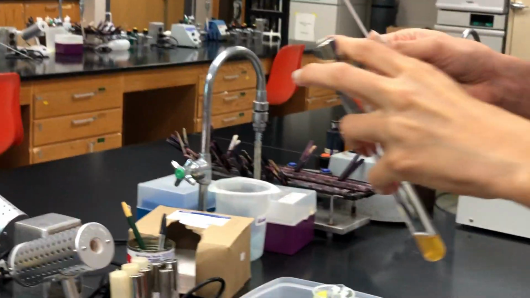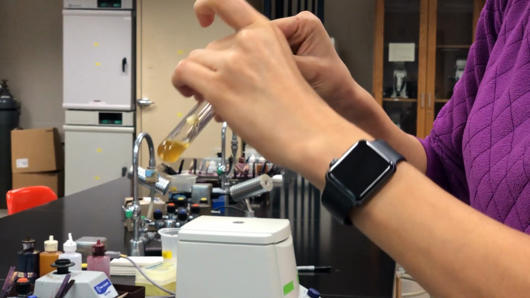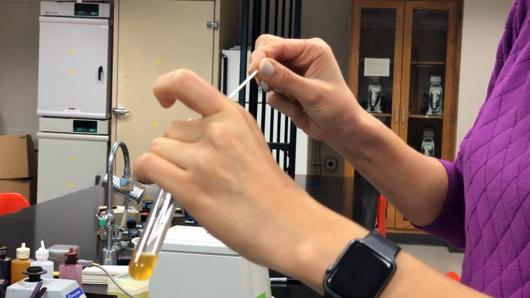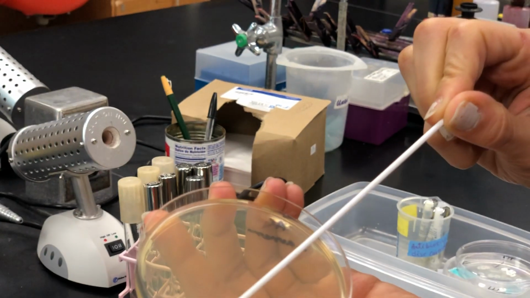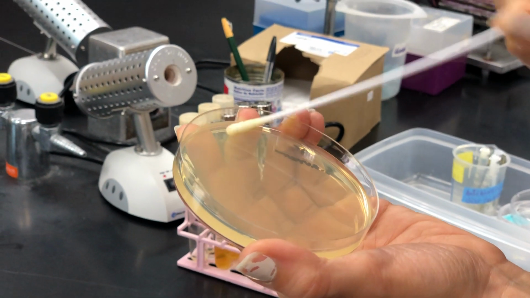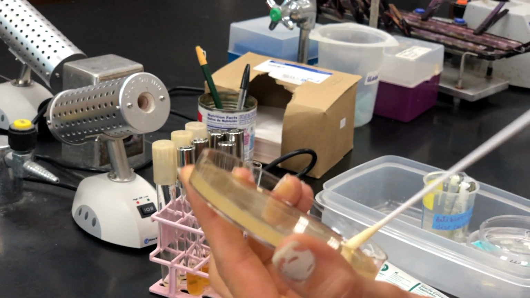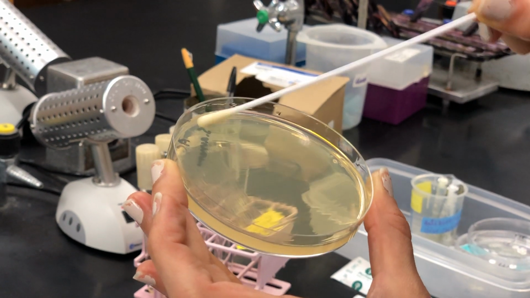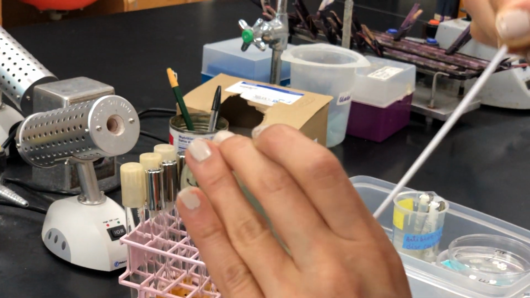Then we need to swab all over the plate. It's not like streaking, because we want to get a lawn growth. We need to swab all over the plate like this, because we want to get a lawn growth, okay?